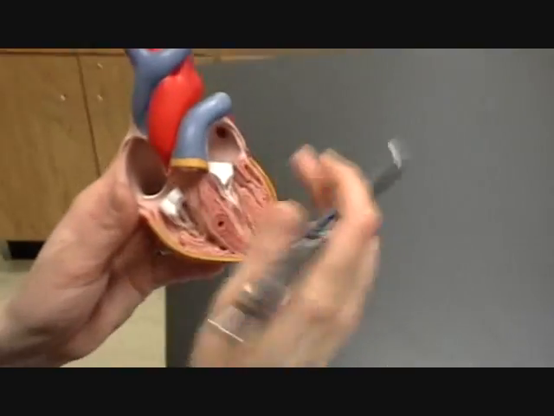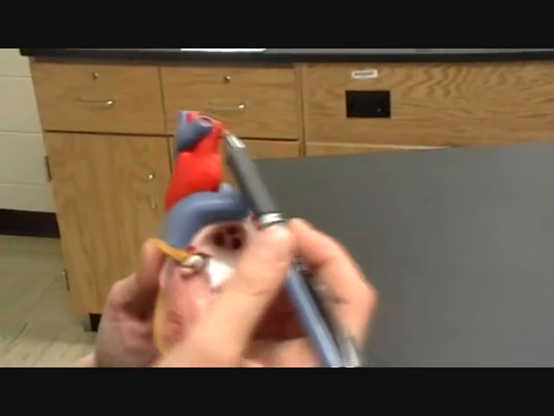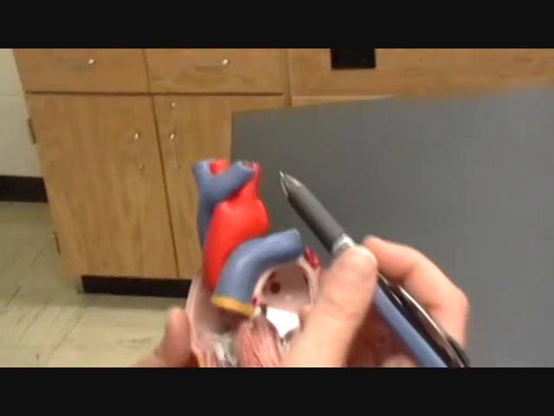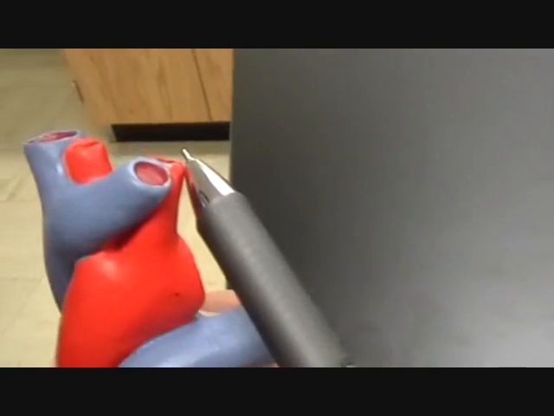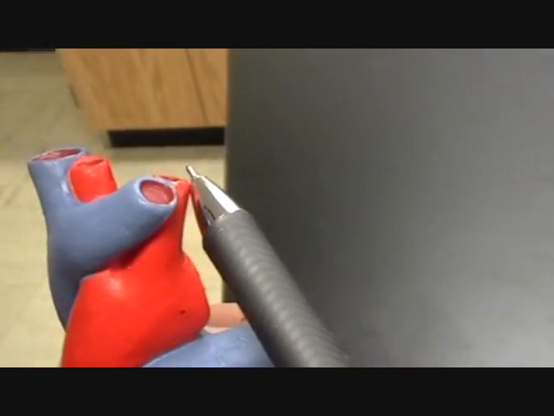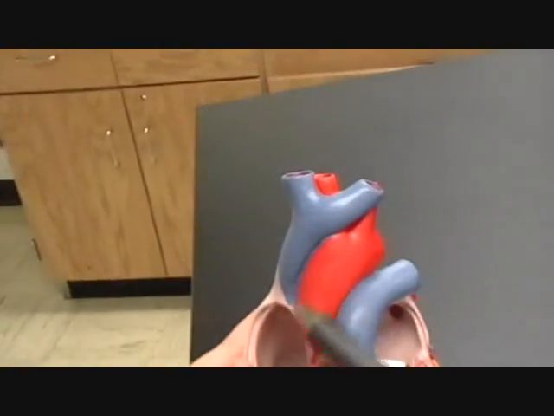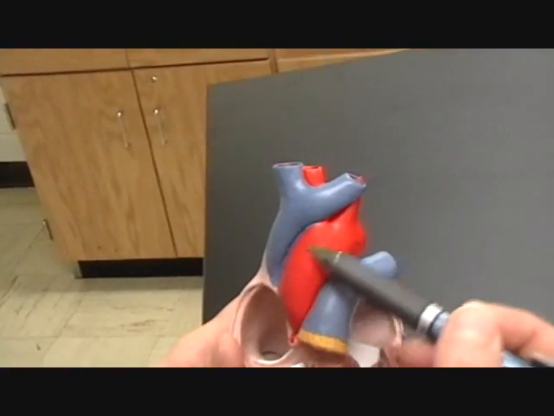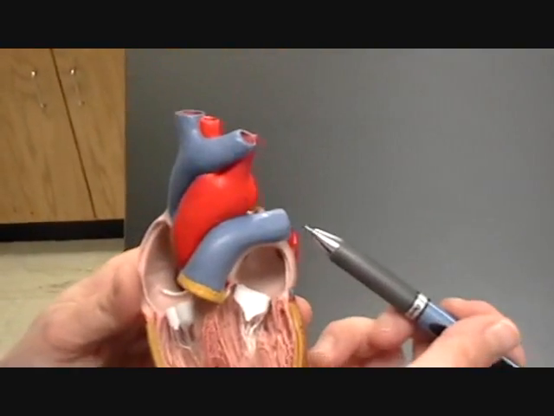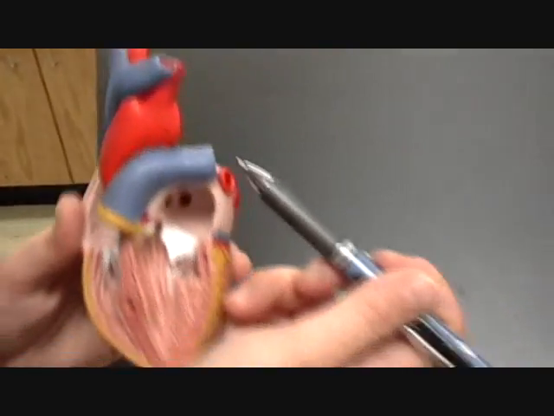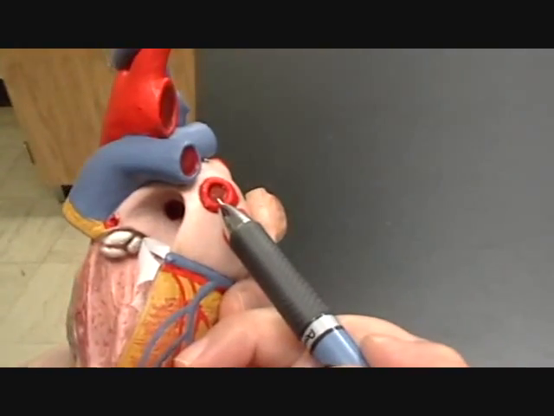Okay. The left common carotid artery. I believe it's there. The ascending aorta, this is the aorta here, the ascending aorta. The left pulmonary artery. The left pulmonary vein.